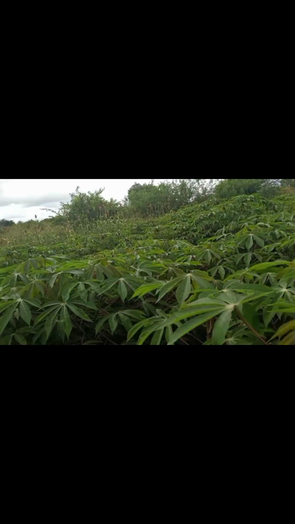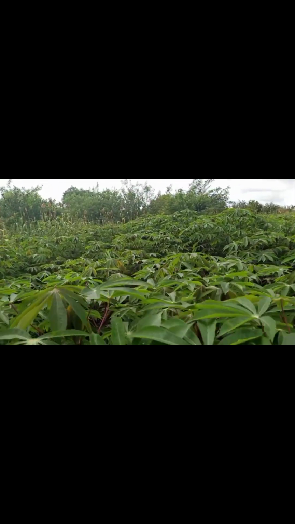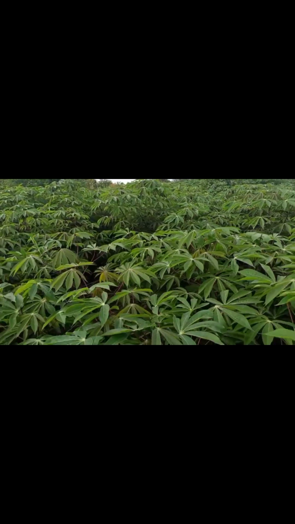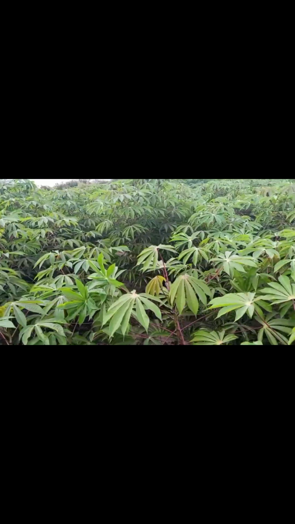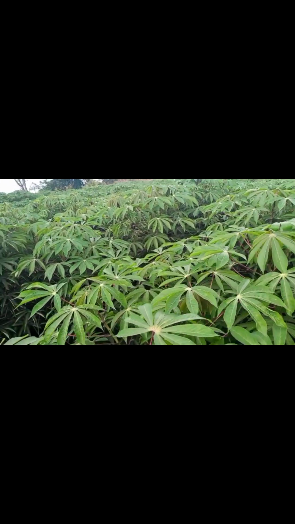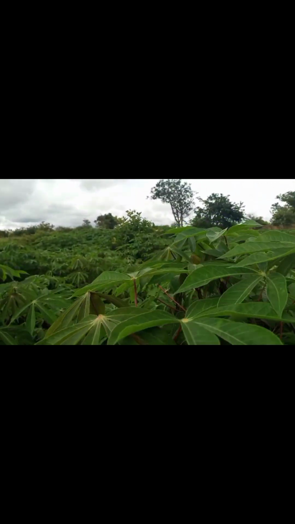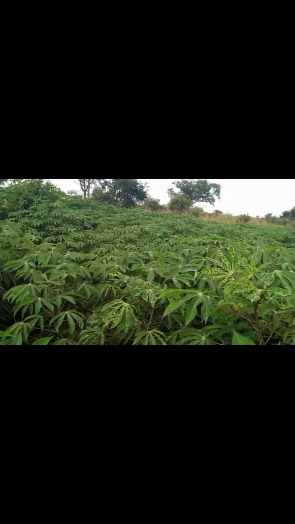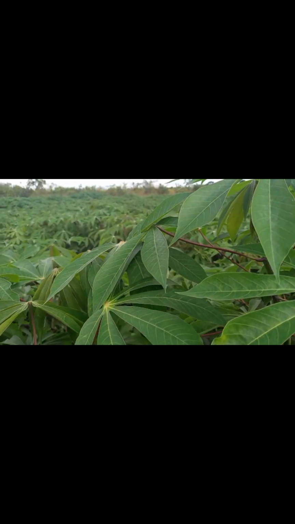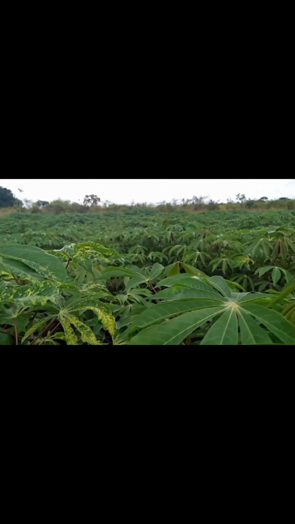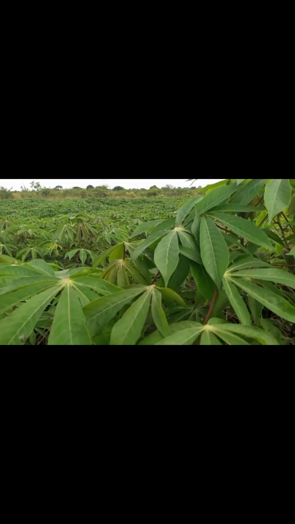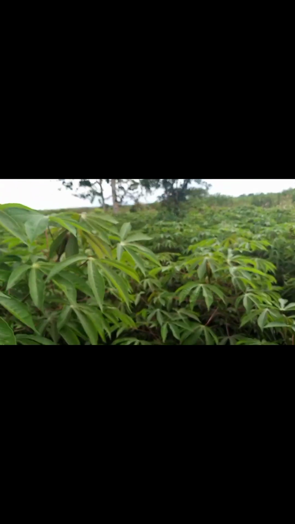White flies suck fluids from cassava. So in the due course of sucking fluids from the cassava, they transmit diseases. One of the typical diseases spread by white fly is cassava mosaic.